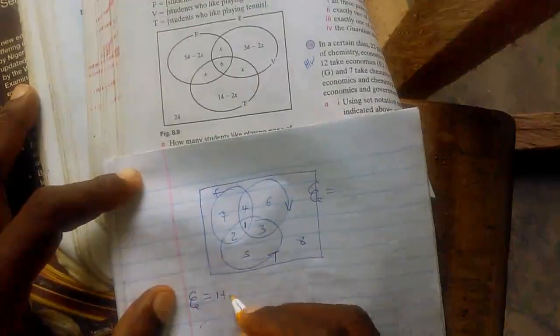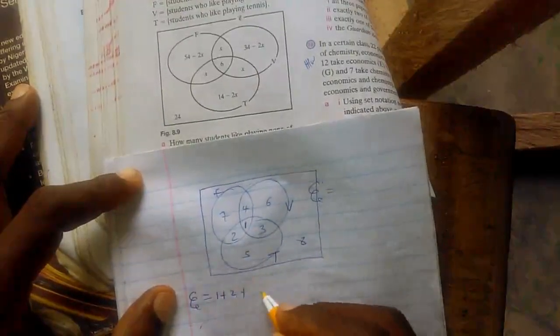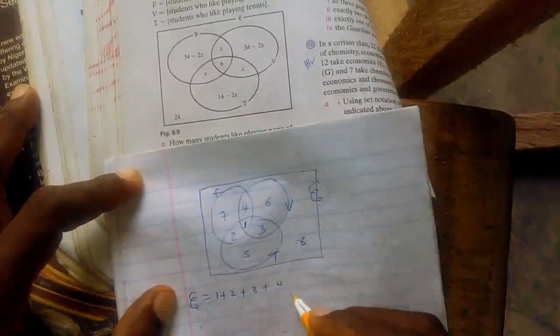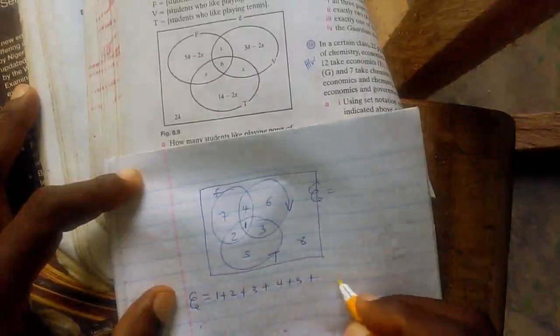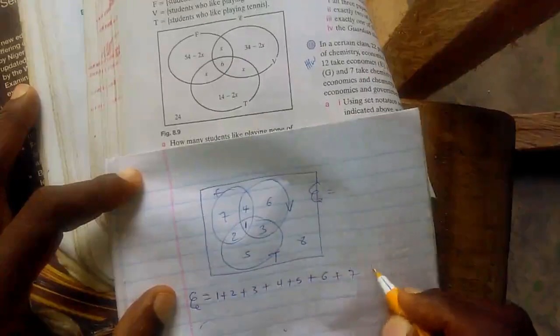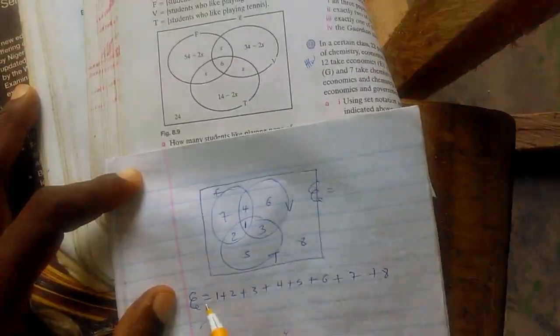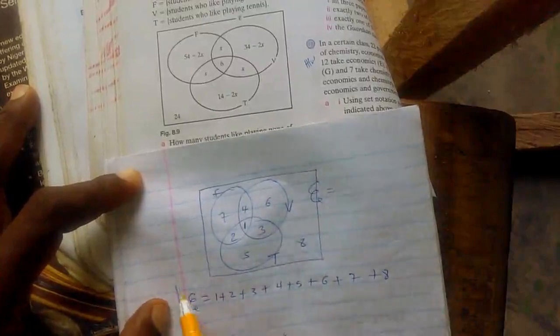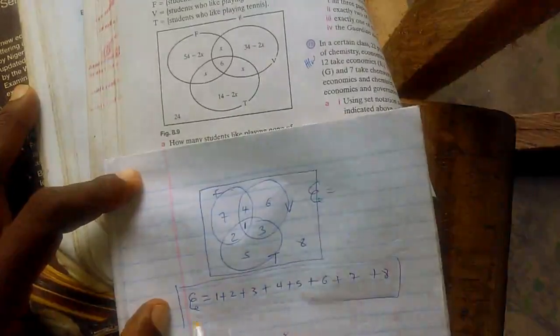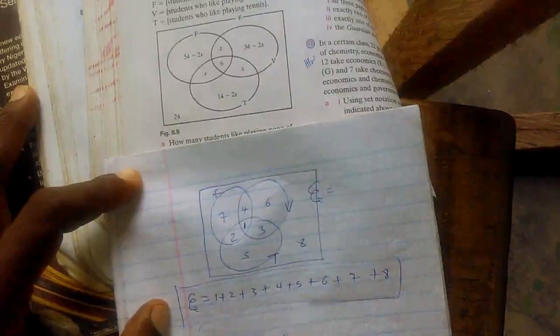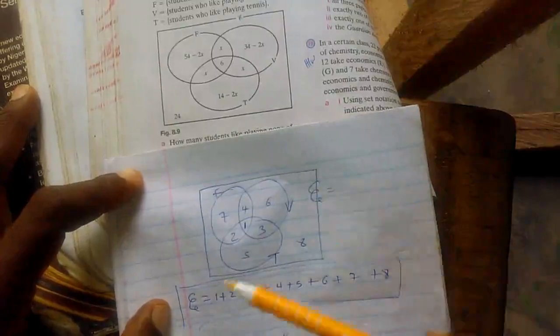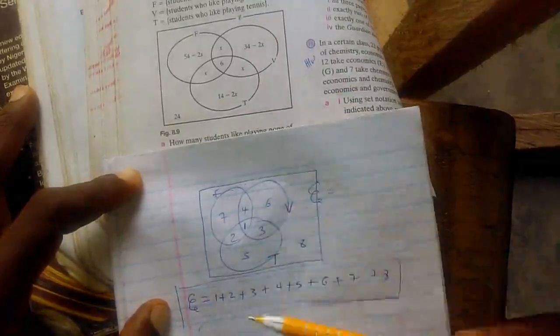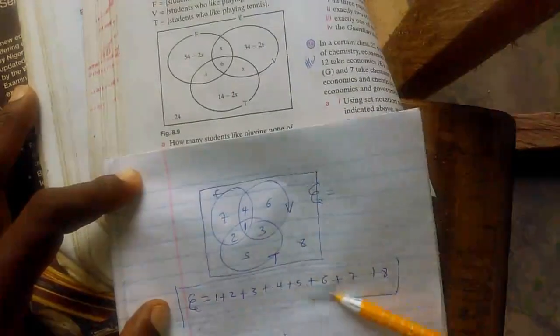Segment 1 plus segment 2 plus segment 3 plus segment 4 plus segment 5 plus segment 6 plus segment 7 plus segment 8 makes the universal. Whenever you have an equation, you can easily solve a problem. This one is the equation of set. For 3 events, this is what you have: 8 segments.